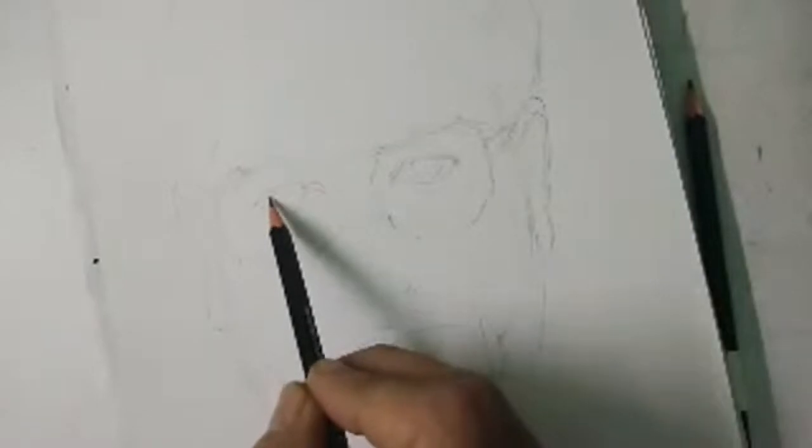Let's start with portrait. Then there are different ways of starting. So I will be starting from the eyes. When you make any face, the eyes play an important role.